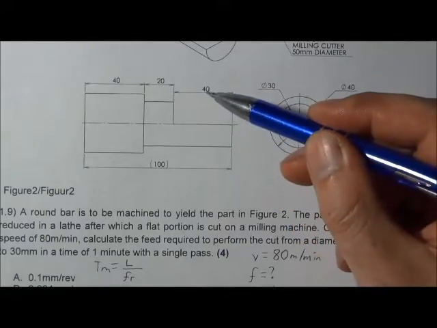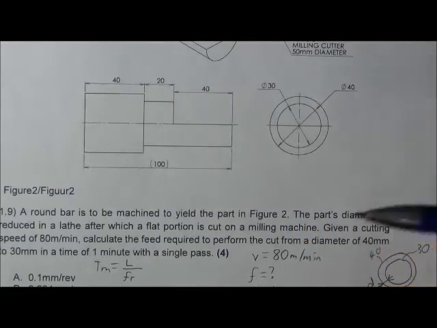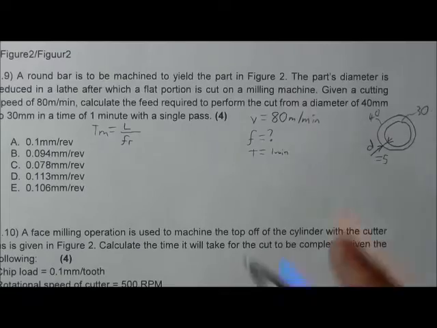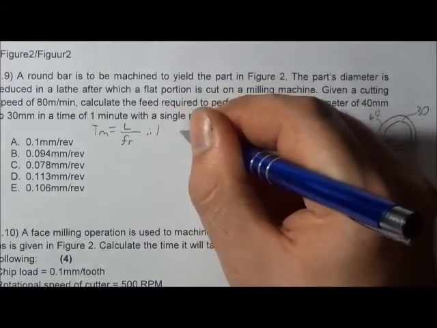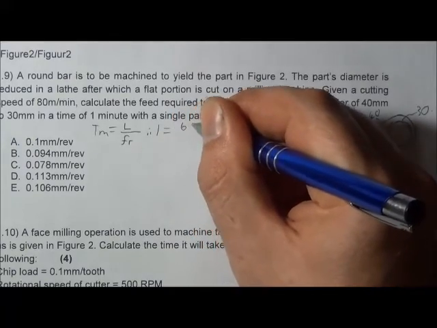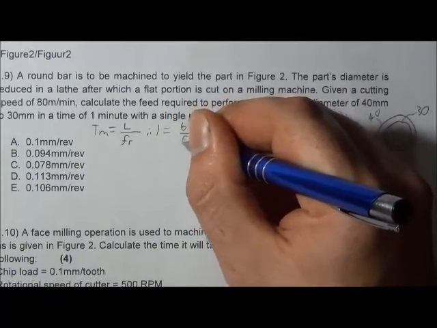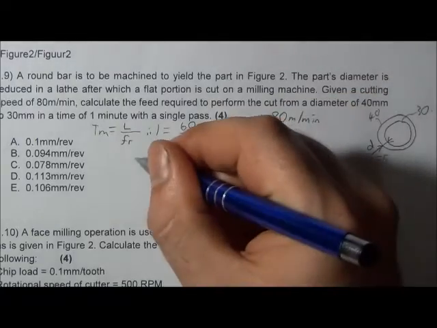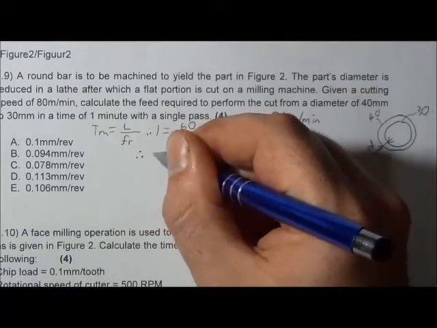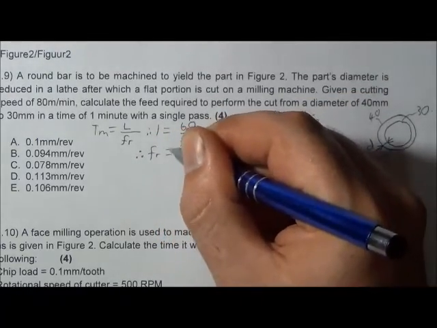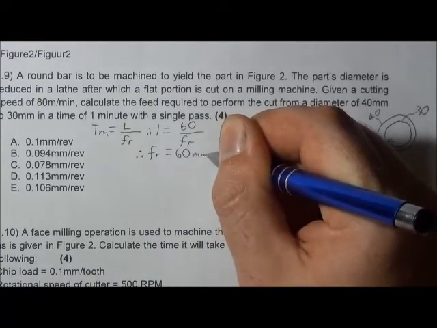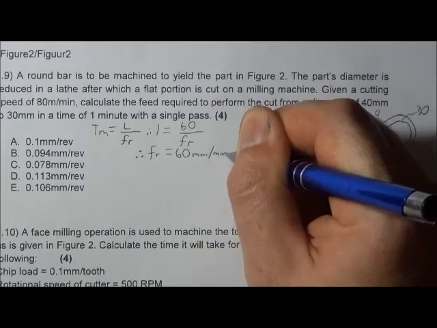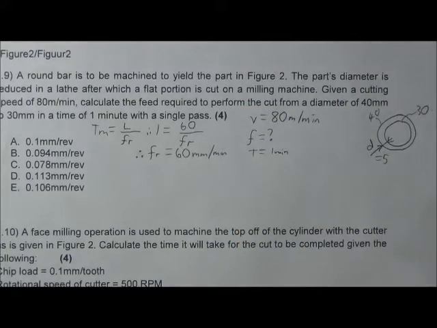So the length L is 60 millimeters. Thus we have 1 minute is equal to 60 over feed rate. That means my feed rate is then equal to 60 millimeters per minute. That was pretty straightforward.